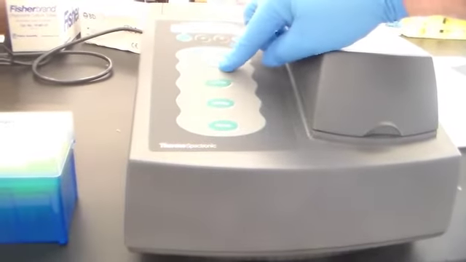So I put that blank in there, and I'm going to hit this button that says 0 absorbance, and it's going to set the machine to 0. You'll do this before you put in your sample. As soon as you get a reading that says at 600 nanometers you have a 0.000 absorbance, A stands for absorbance, you know the machine is blanked.